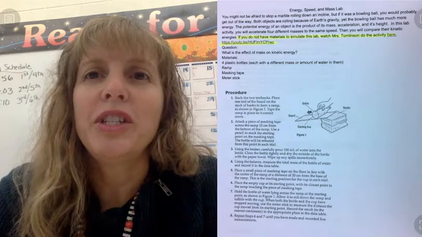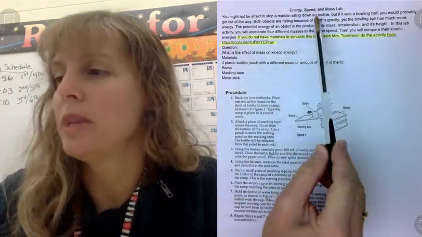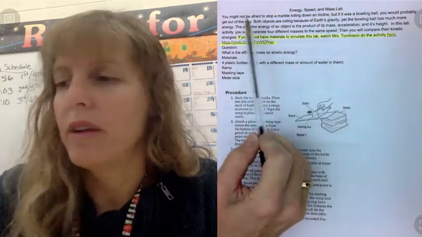Talk about the energy, speed, and mass lab. Again, we're going to talk about the energy, speed, and mass lab. So here's our introduction with the background information.